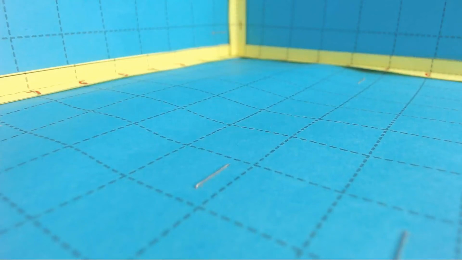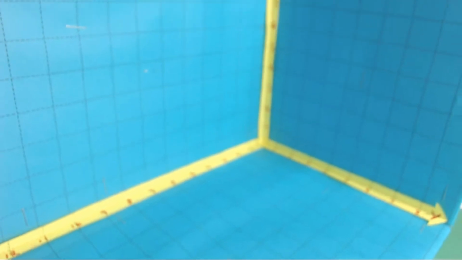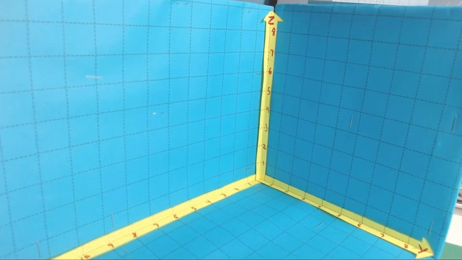Welcome friends, in this video I'm going to take you on an exploration of a 3D coordinate system. So the first concept is this one. I'm going to zoom out on this a little bit. We have three coordinate axes, the way you see them right here.